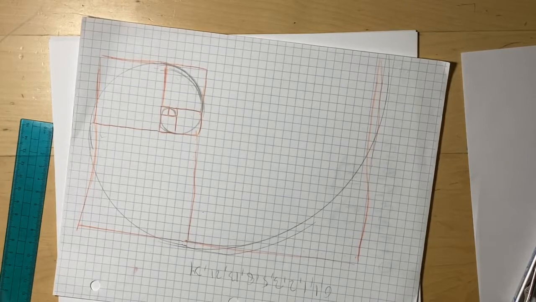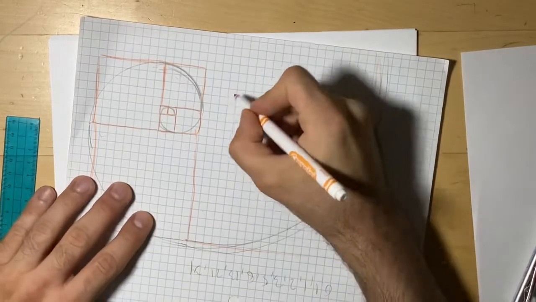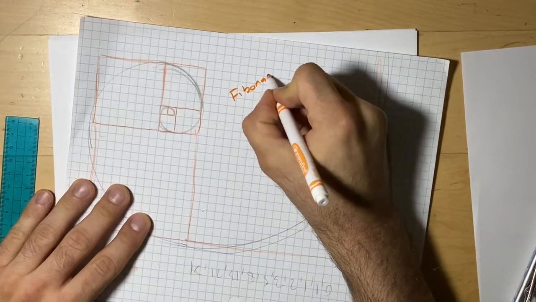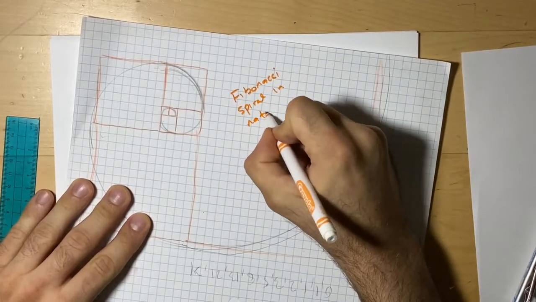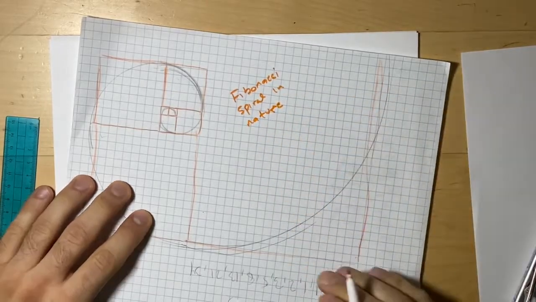You can watch lots of videos. I would recommend looking up Fibonacci Spiral in nature. Maybe I'll link a couple videos that I've seen that I enjoyed.